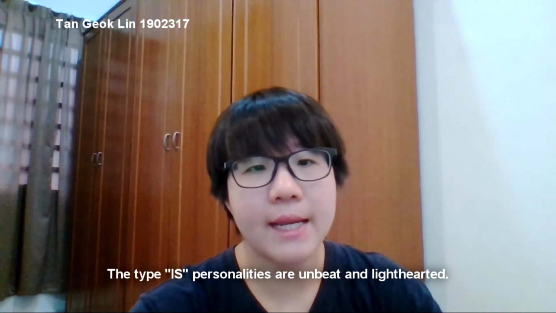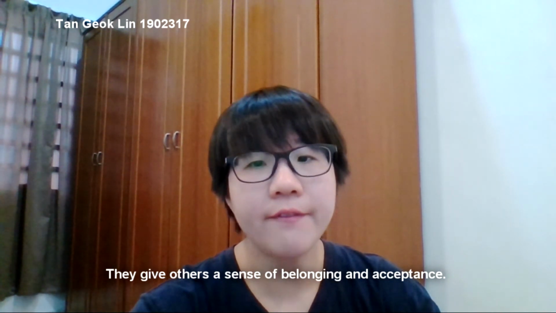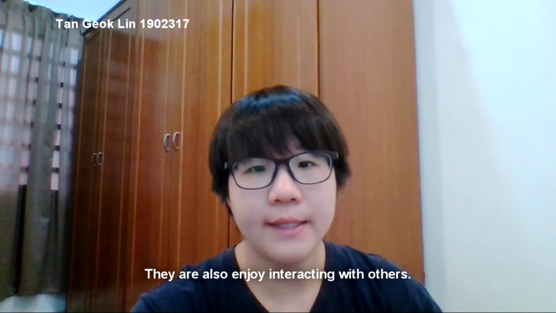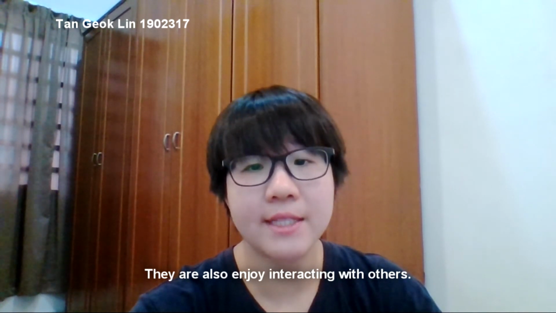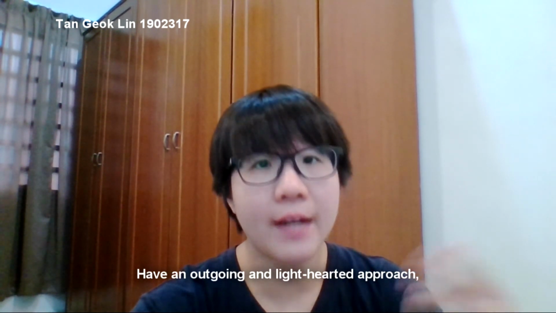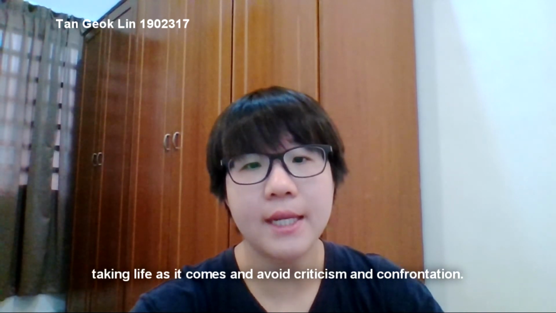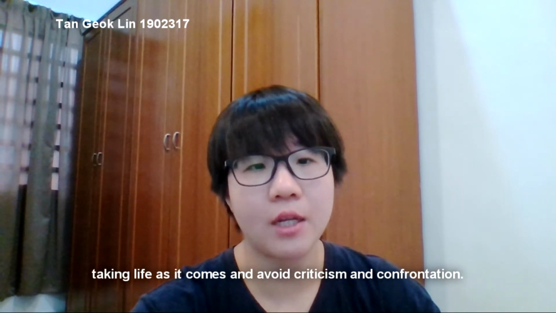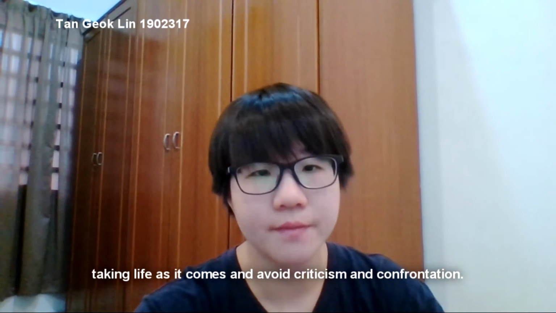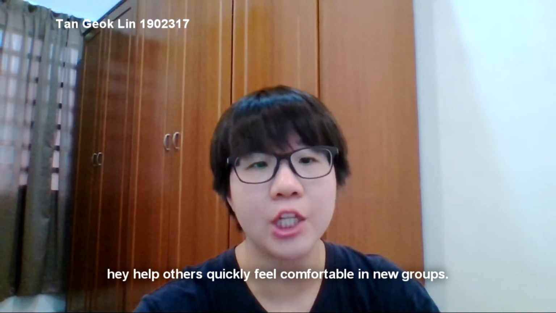The type IS personalities are upbeat and light-hearted. They give others a sense of belonging and acceptance. They also enjoy interacting with others, have an outgoing and light-hearted approach, taking life as it comes and avoiding criticism and confrontation. They help others quickly feel comfortable in new groups.